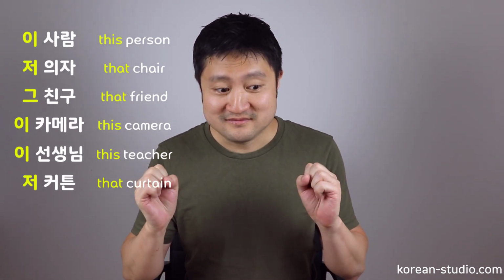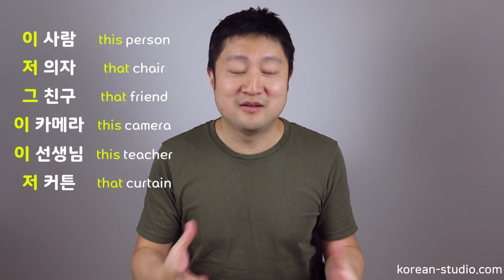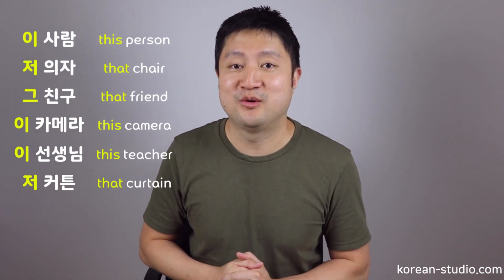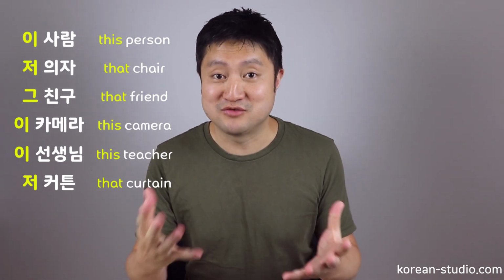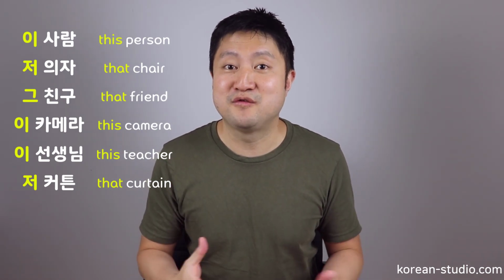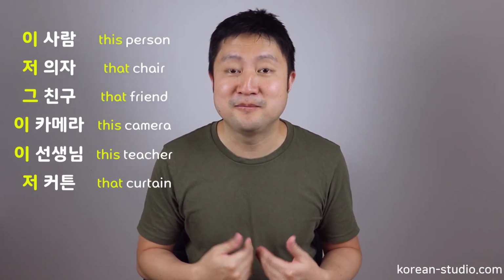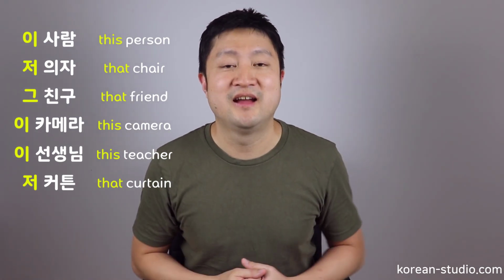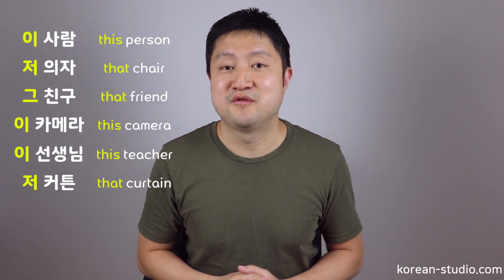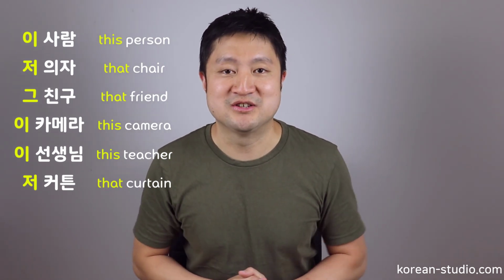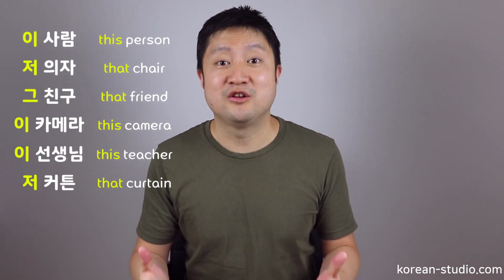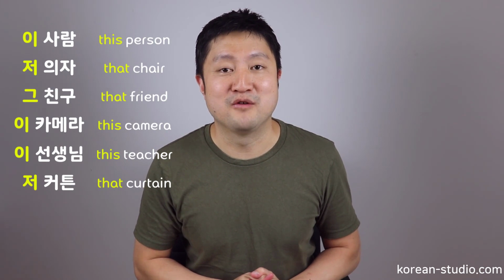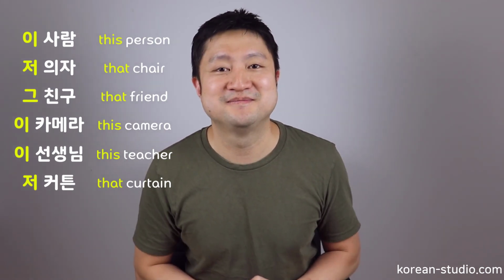So I think you now have a pretty clear idea of how 이, 그, 저 work. But just to reiterate, we use 이 to refer to something close to the speaker, 그 to refer to something far from the speaker but close to the listener, and we can also use 그 to refer to something not in that particular situation, and we use 저 to refer to something that's far from both the speaker and the listener. Okay, so I hope you now have a very clear understanding of how to say this and that in Korean.